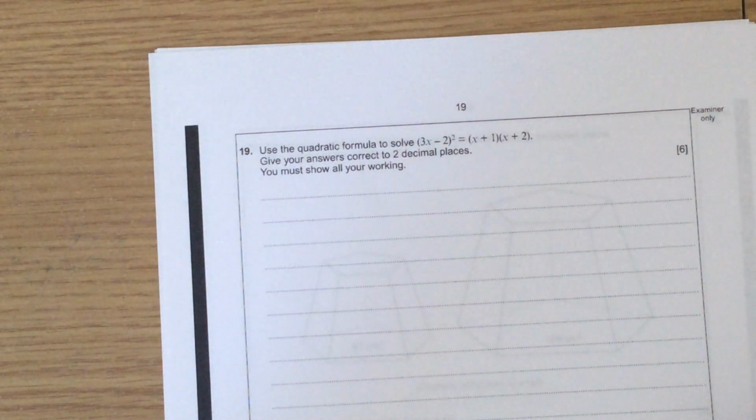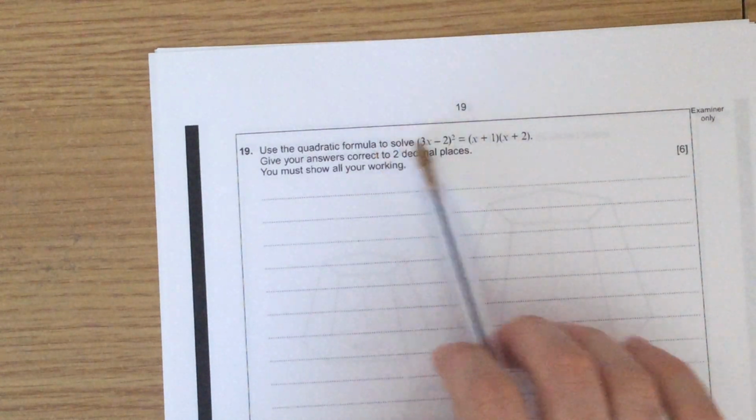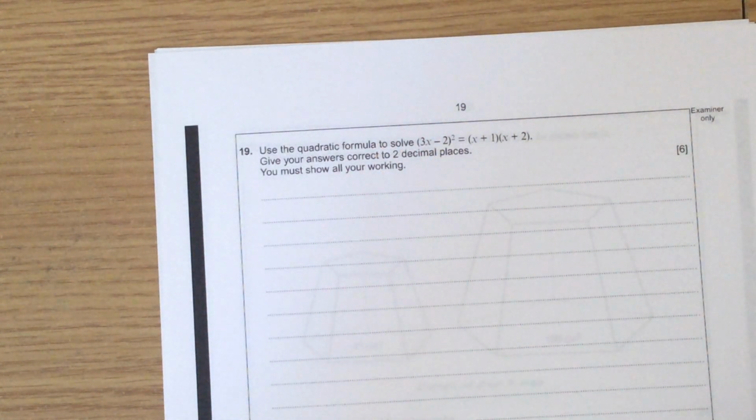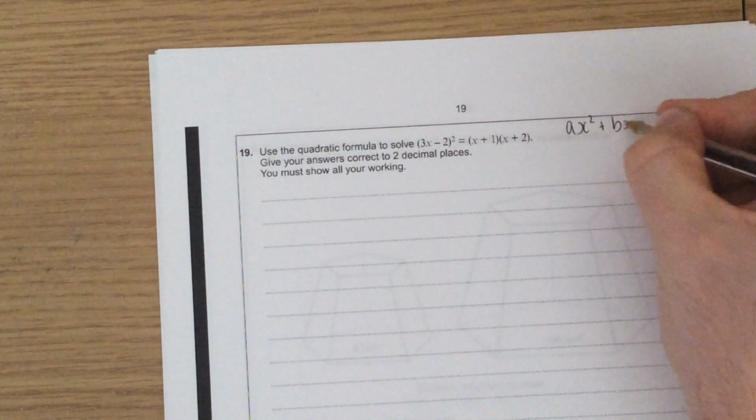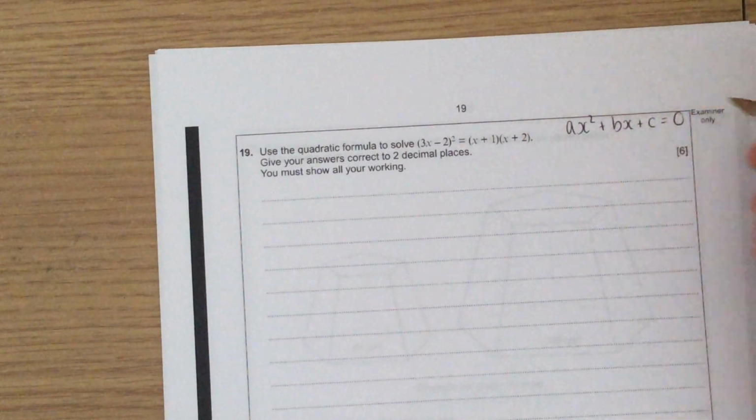Question 19, use the quadratic formula to solve this and give your answer correct to two decimal places. So before I can even attempt to use the quadratic formula on this, I need to expand brackets, collect like terms, and get it in the form that I can use the quadratic formula, which is some lots of x squared plus some lots of x plus a number is equal to 0.